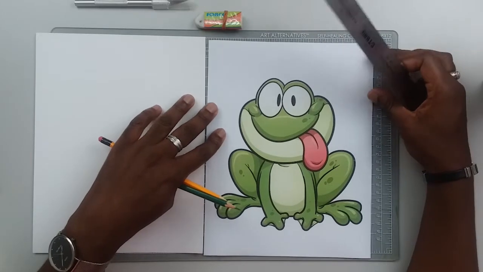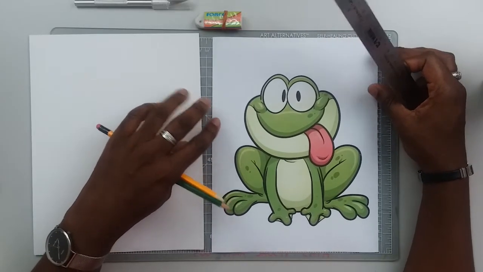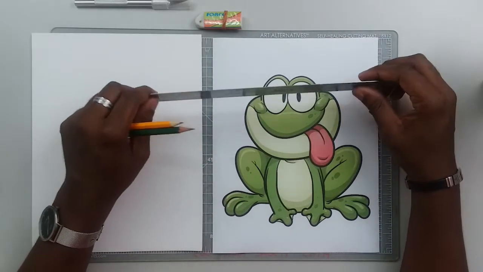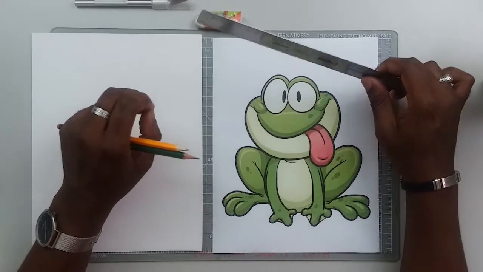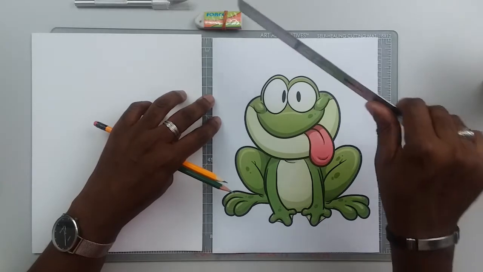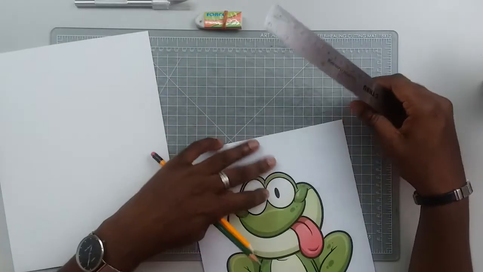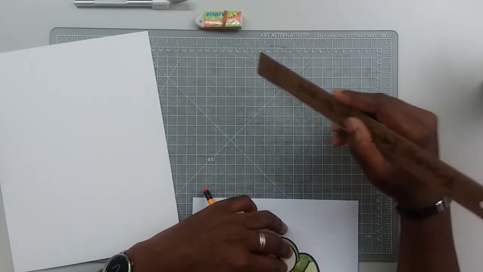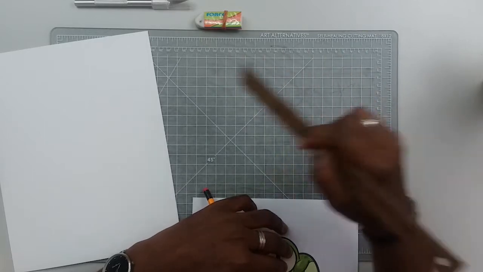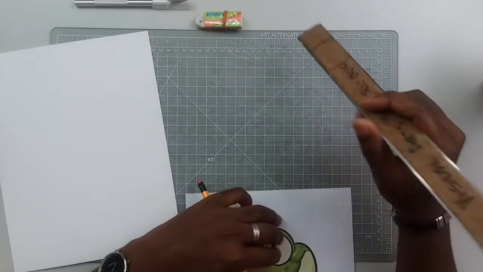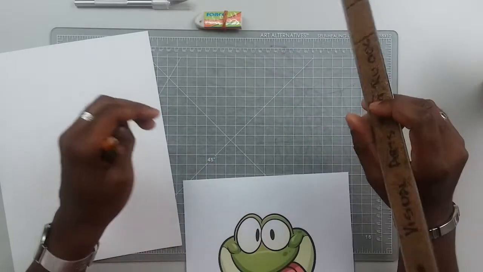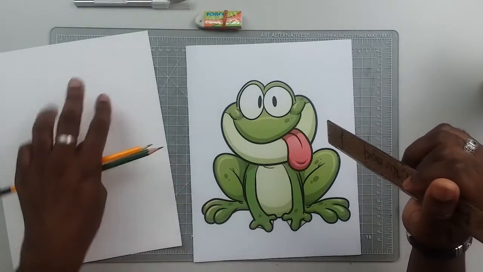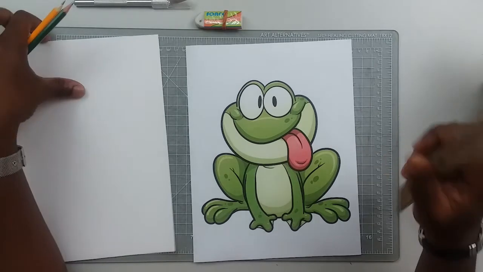Now some of us might be asking, what exactly is a grid? In this case a grid is just a series of parallel lines that intersect each other. So we have some lines going horizontally and some going vertically. If you look here on my cutting mat where they have done the measurements, you'll see that we have lines going across and lines going down, horizontal and vertical lines, and these lines form a grid on the cutting mat. So basically this is what we're going to be doing on our original drawing and also on the paper that we'll be drawing on.